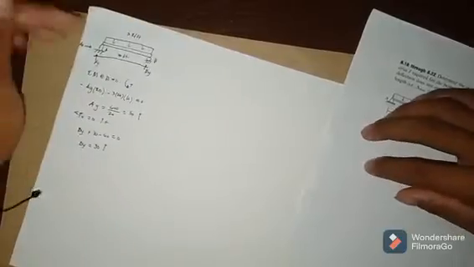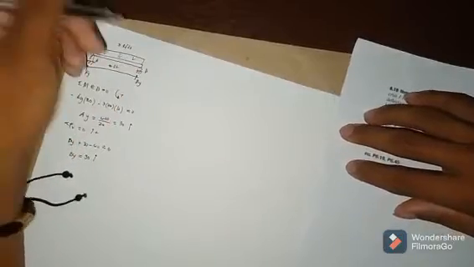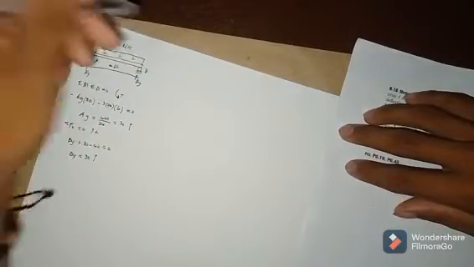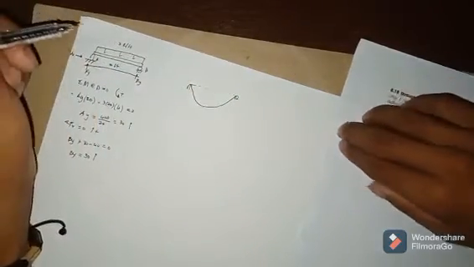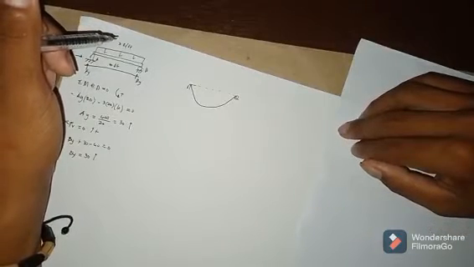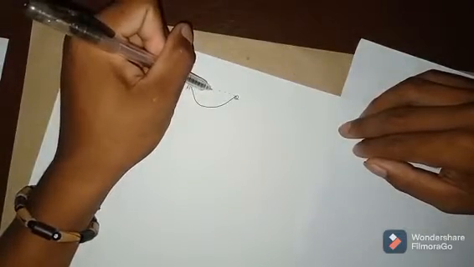So next is to find the moment. First, let's draw the deflection. With a distributed load, the structure deflects like this, with the horizontal line as reference.